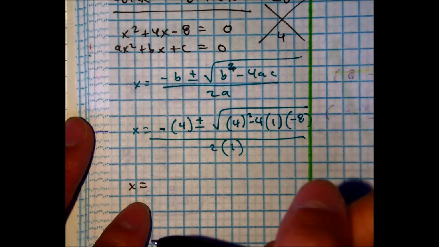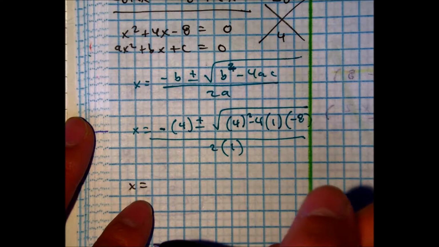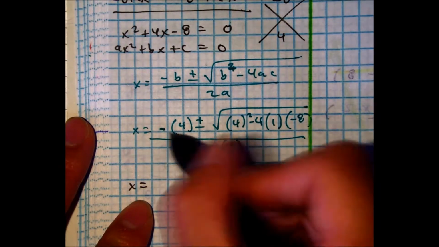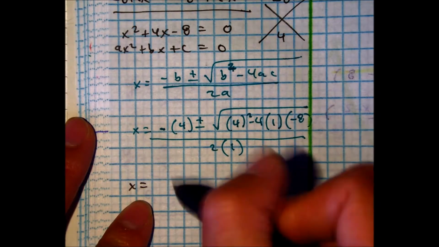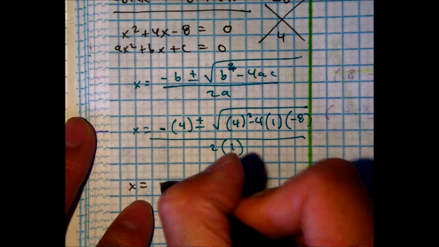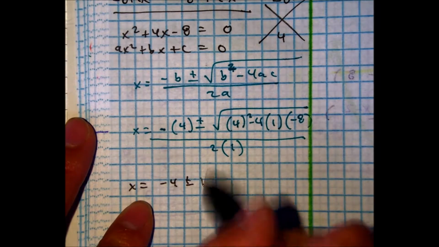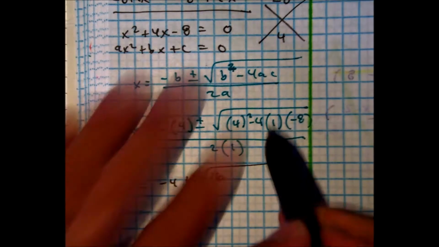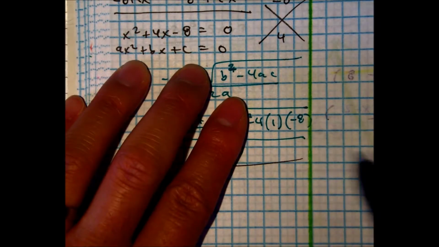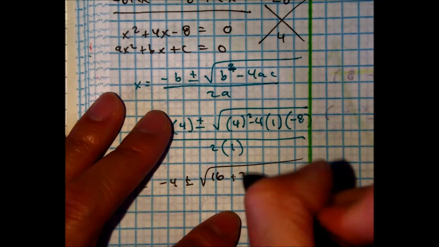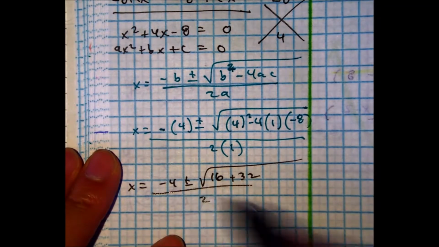You should be practicing this on your notes, because we practice in class, because that's what you should be doing on your quizzes and tests. Kevin? Opposite of a positive 4, class? Negative 4 plus or minus 4 squared is what? 16. Negative 4 times 1 times negative 8 is what? Positive 32, over 2.